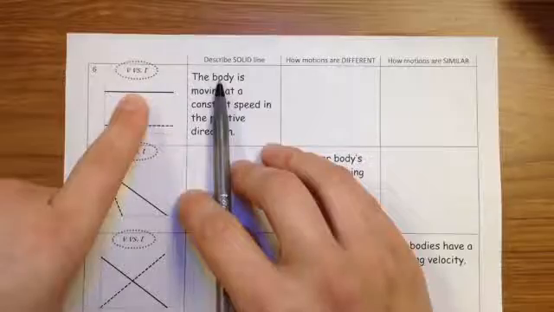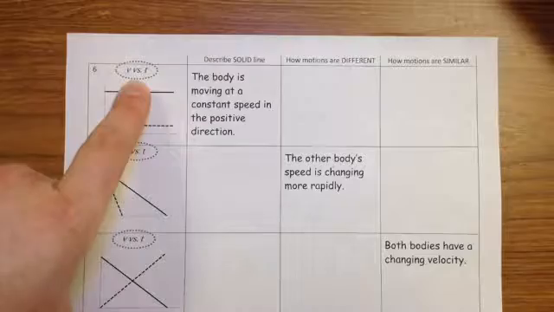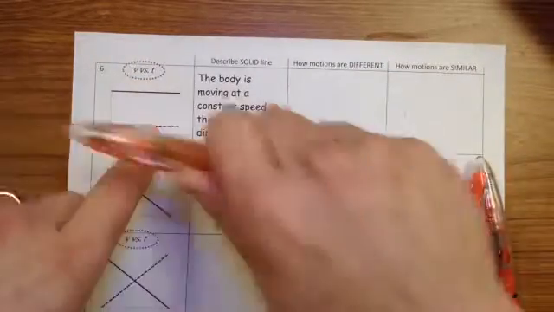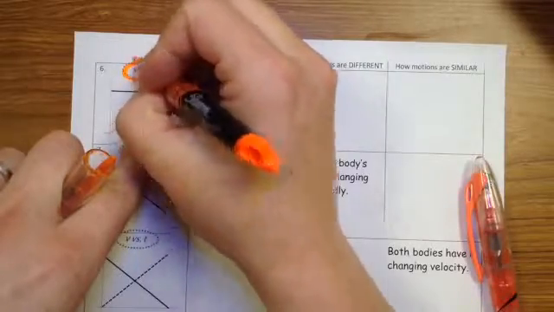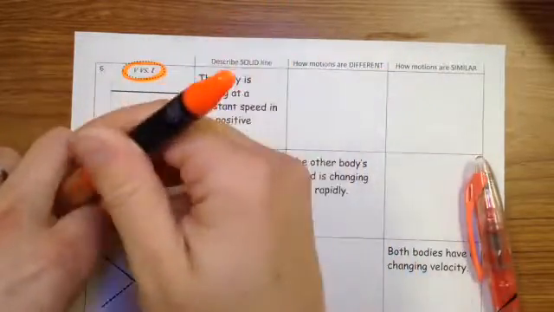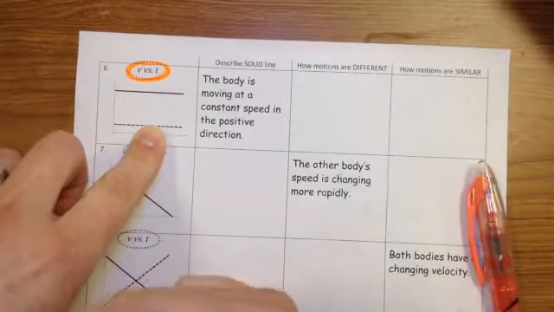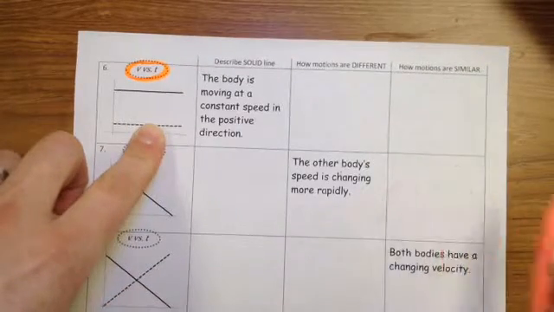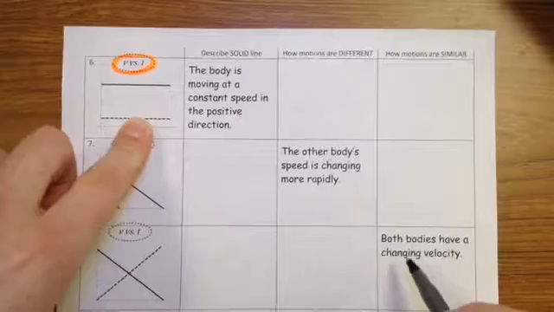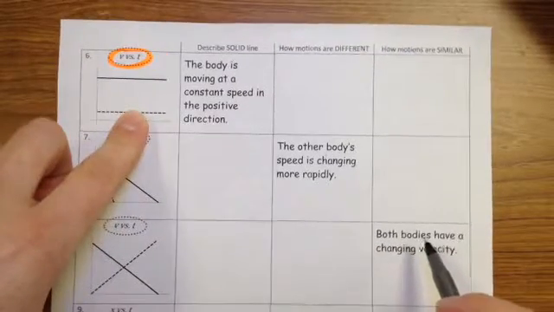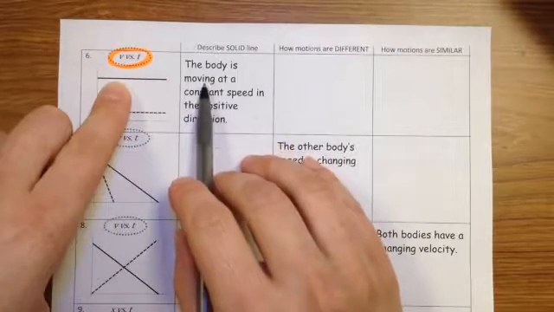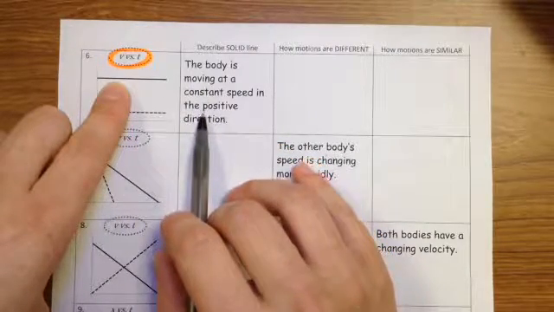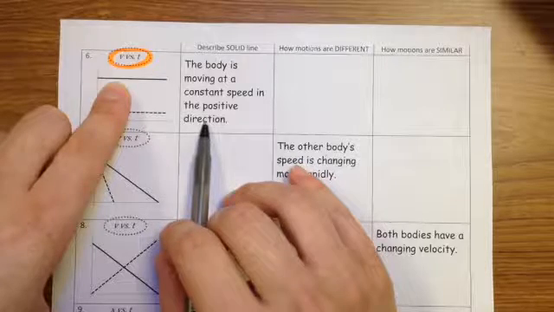All right, now to the backside. Describing the solid line. Notice here. Here's the big note. Pay attention. We have now just changed the type of graph we're looking at. This is now a velocity versus time graph, not a position versus time graph. Okay? So in a velocity versus time graph, the solid line is described for us. The body is moving at a constant speed in the positive direction.